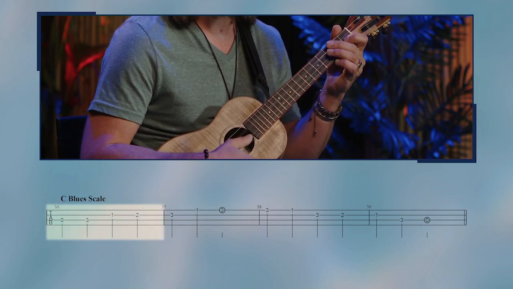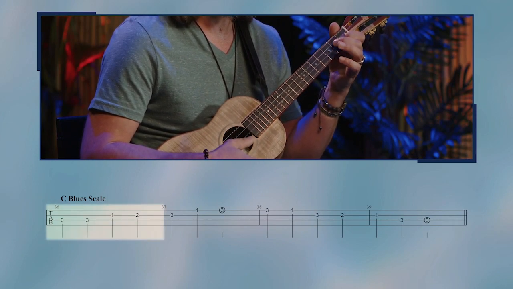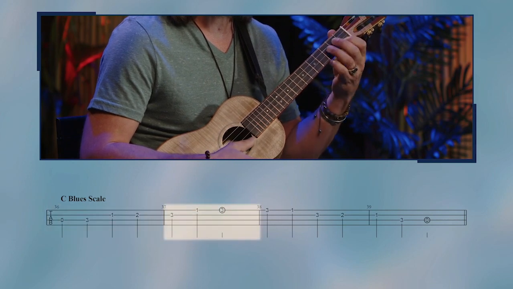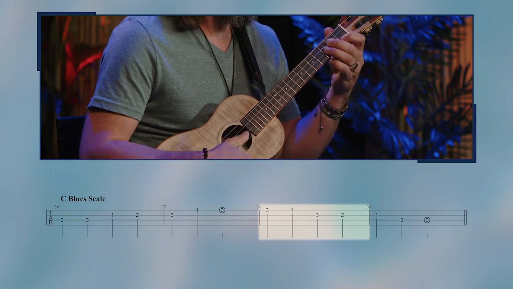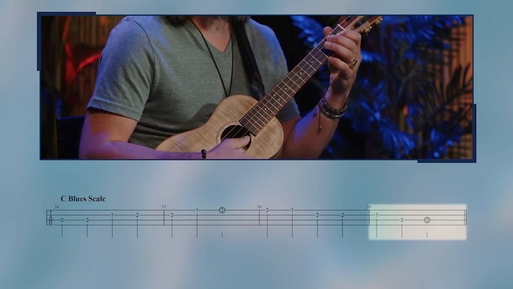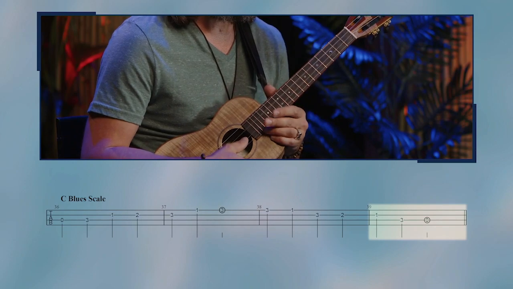Let's play the entire blues scale in ascending and then descending order. Go ahead and pause the lesson and practice, or feel free to just listen to me. Here we go. 1, 2, C blues. Backwards. Fantastic.